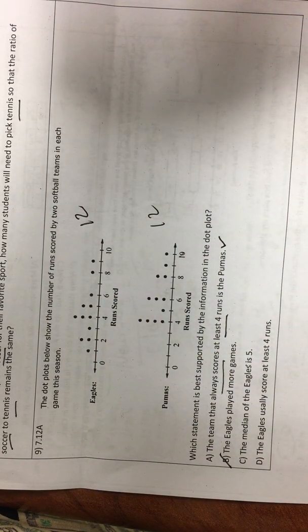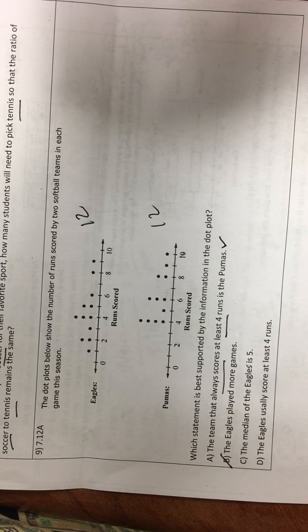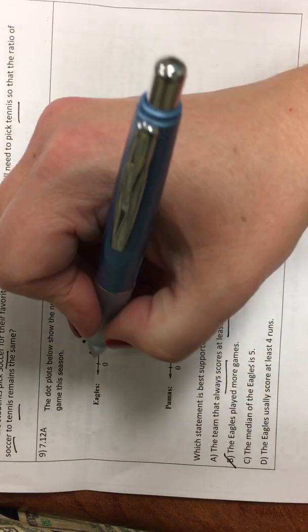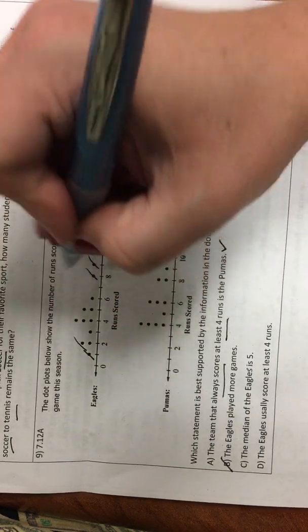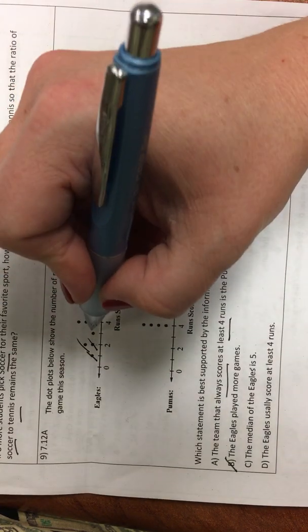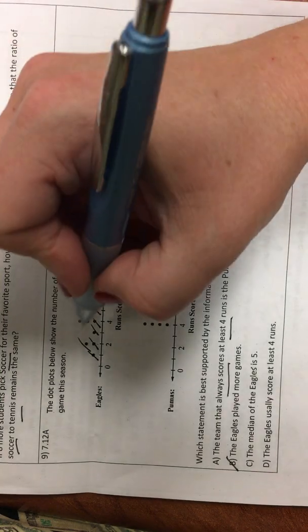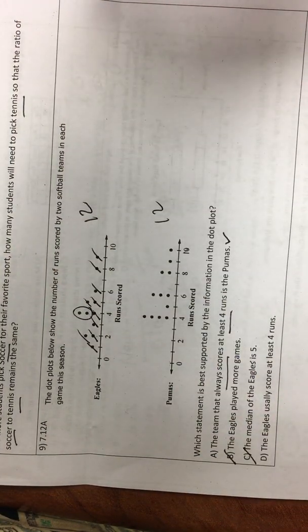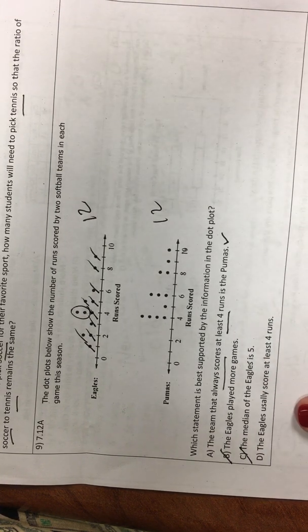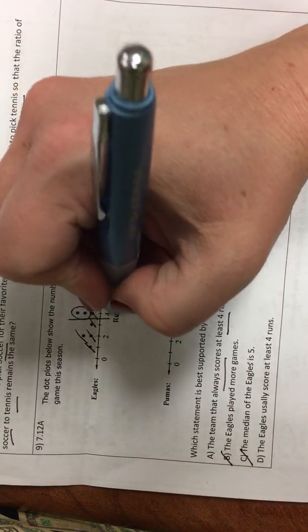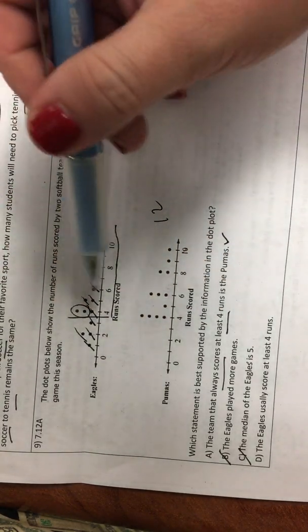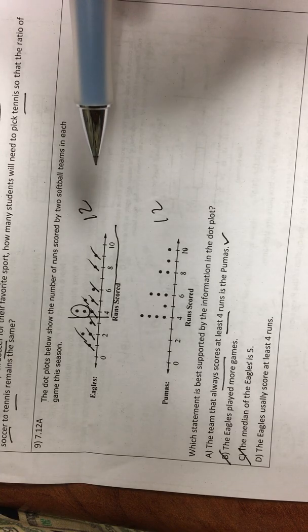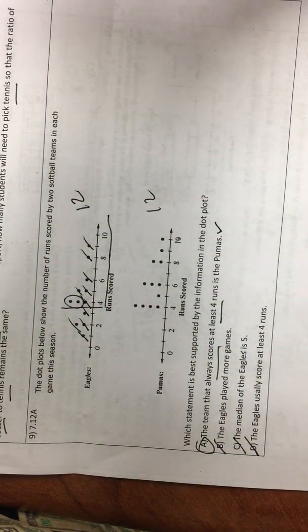The median of the Eagles is 5. Okay, so for the Eagles, cross off your high and your low, your high and your low, your high and your low, till you get to the middle. They have a median of 4, which is not 5, so C is wrong. Okay, the Eagles usually score at least 4 runs. Okay, well here's 4 runs. Okay, is all of their data over there? No. So the one that's going to be correct is answer choice A.